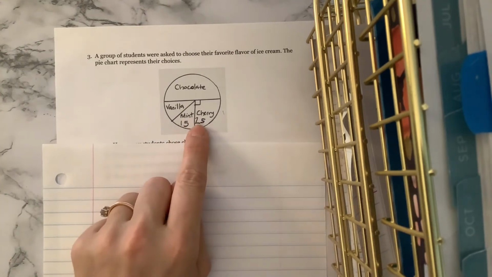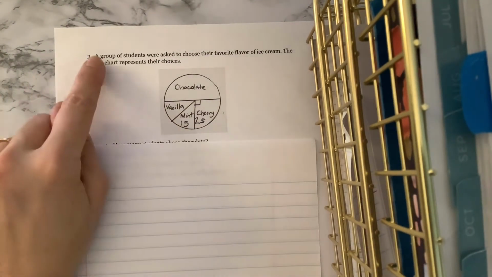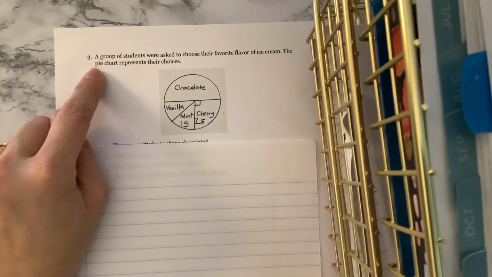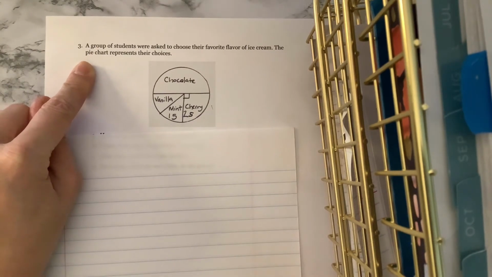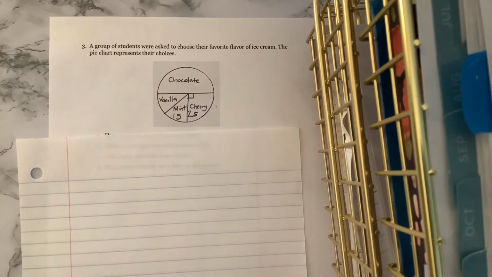You'll notice I added this. If you printed this or are looking on the document that's attached, I've added this amount of 25 here in order to make this problem workable. So, a group of students were asked to choose their favorite flavor of ice cream. The pie chart represents their choices. So, again, we're looking at this pie chart and determining what we can about it.